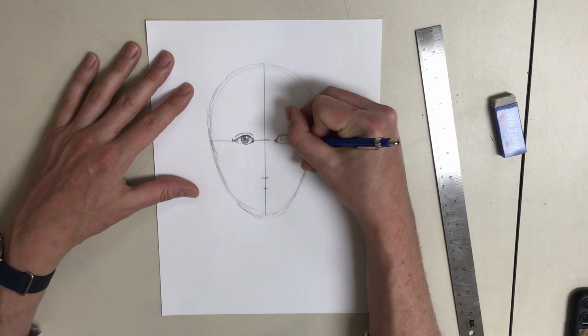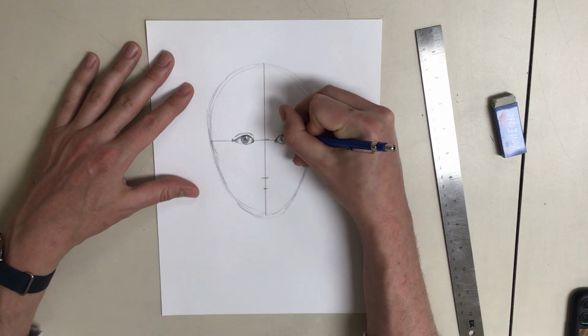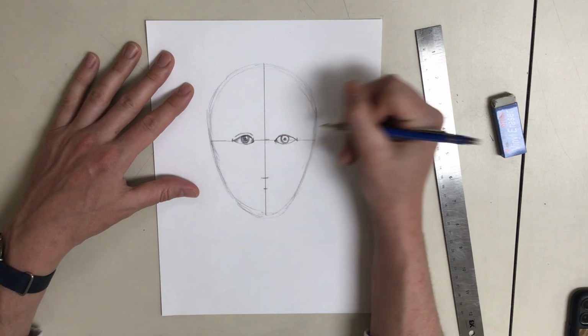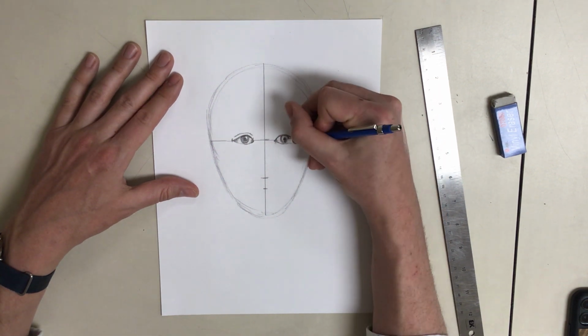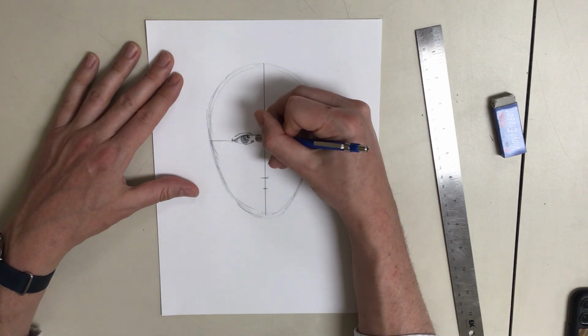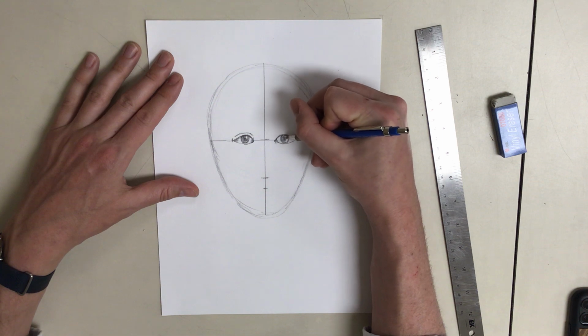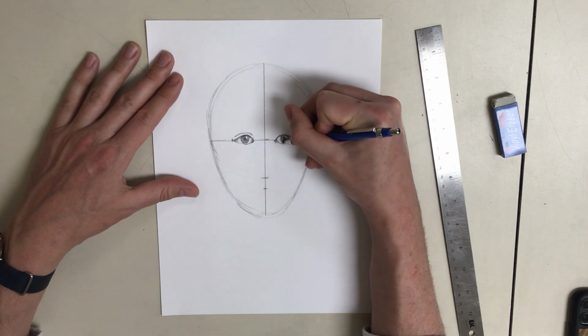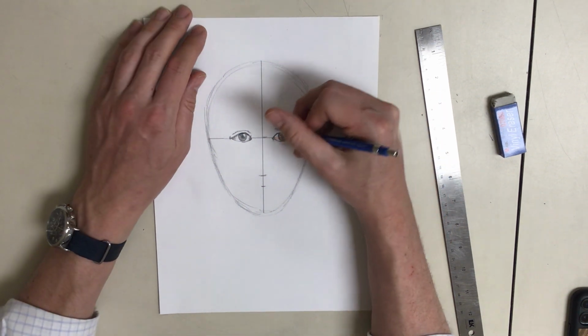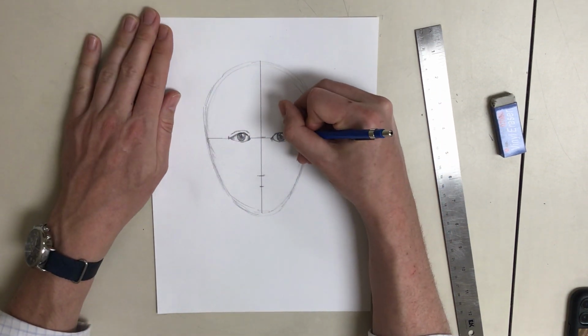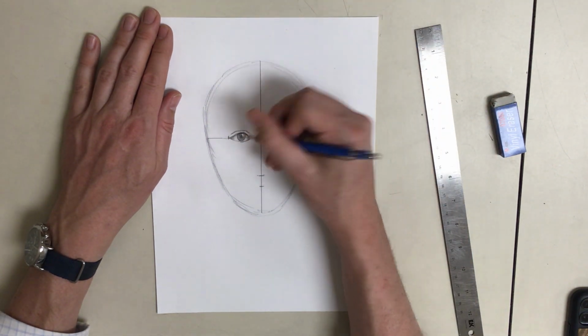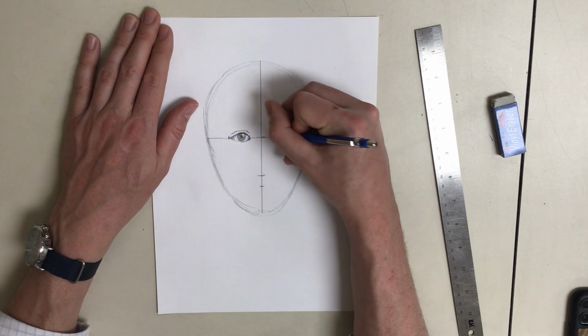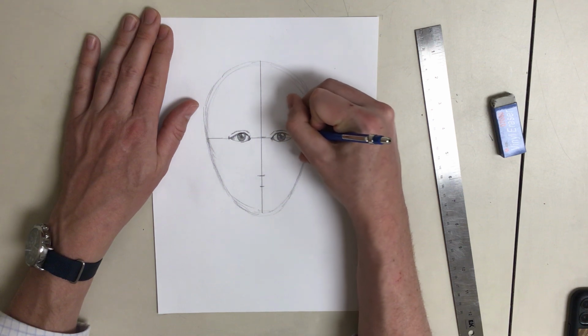Iris, the colored part of the eye. Pupil. And now with the reflective part, that little white gleam in the eye, you want to make sure that it's on the same side. This is the top right here, so I'm going to put it in the top right here. That's one thing that might be different, because if you're trying to make the mirror image, it would obviously be flipped, but with the light source coming from the top right, or assuming that's where the gleam will be no matter what. Eyelid line as well.